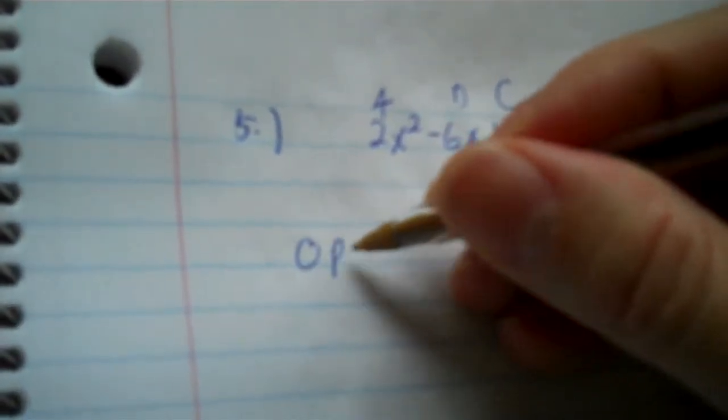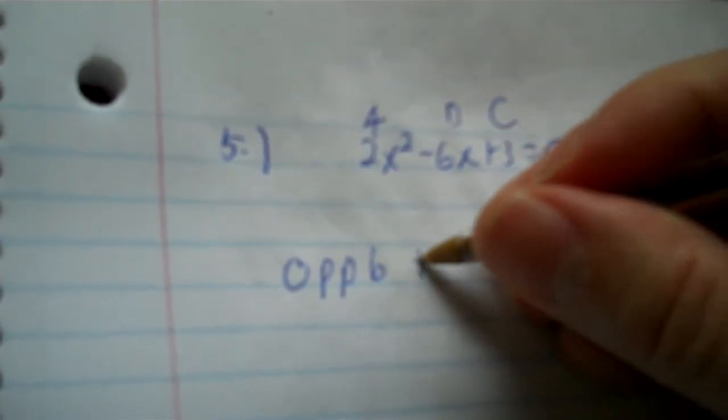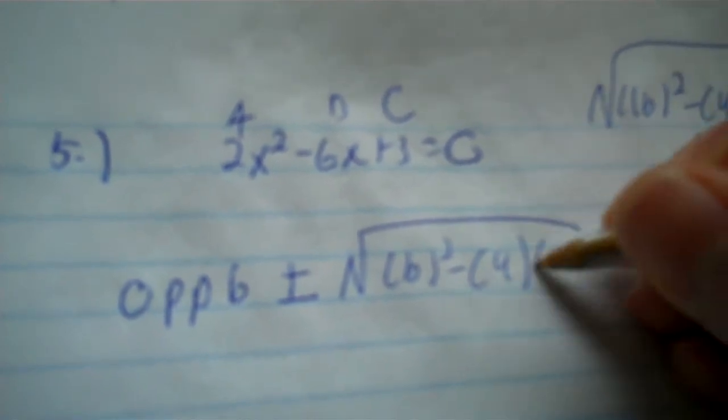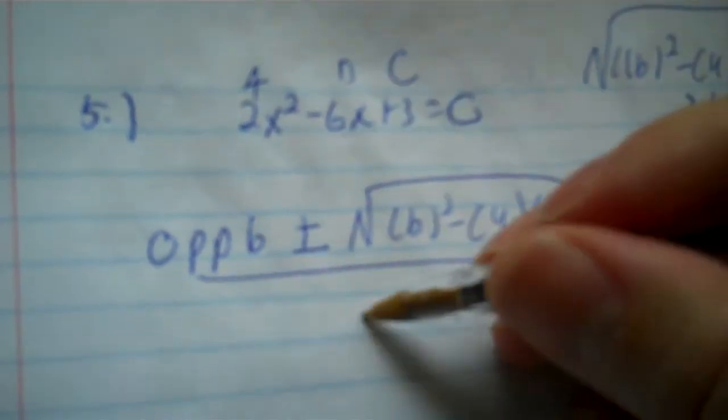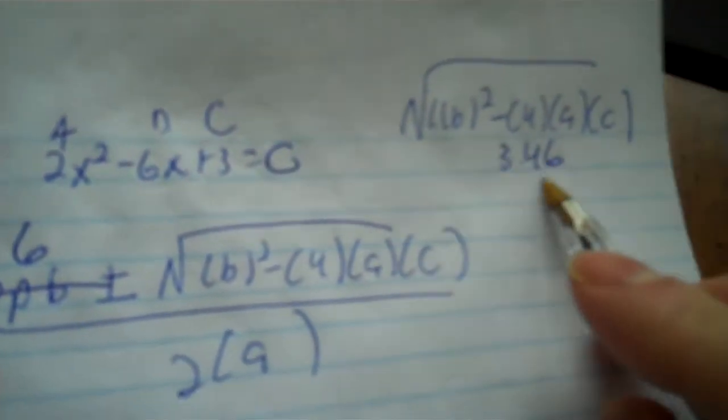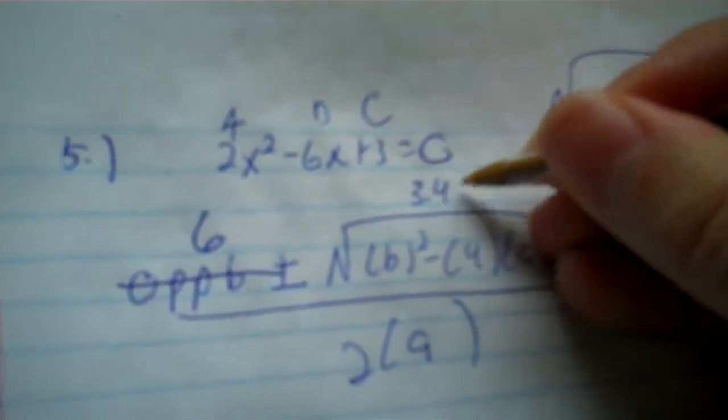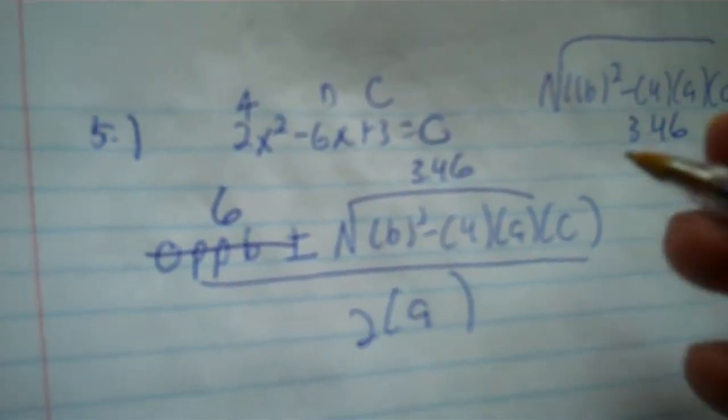So getting a decimal, an irrational number like that, means use the quadratic formula. Don't try to do your F1, F2. You won't be able to do it. So that's the sum. Opposite of B, plus or minus the square root, B squared minus 4AC, over 2A. So the opposite of B is 6. And cross this square root we just did. We know that that's 3.46. I don't need to worry about all that inside. And then the A is 2.